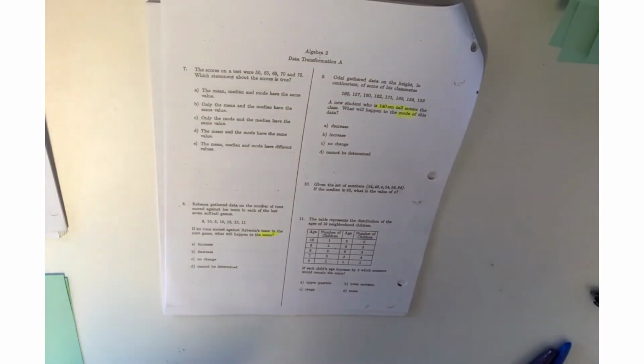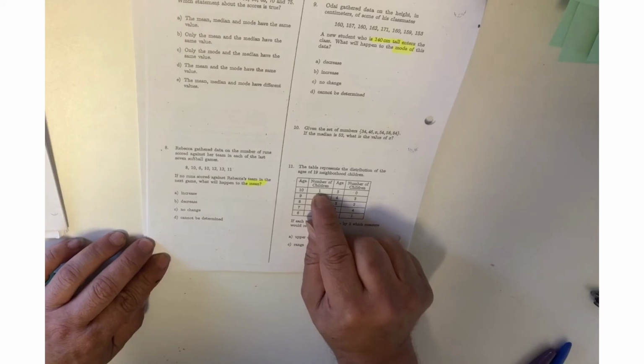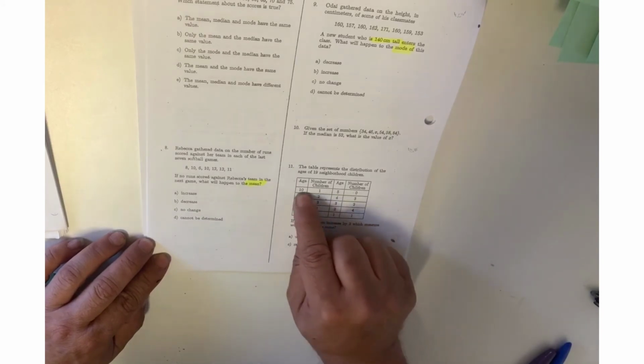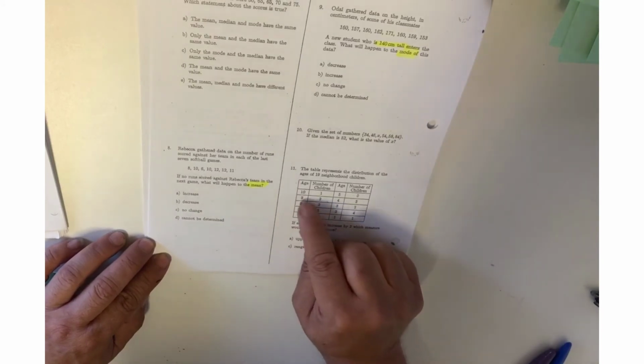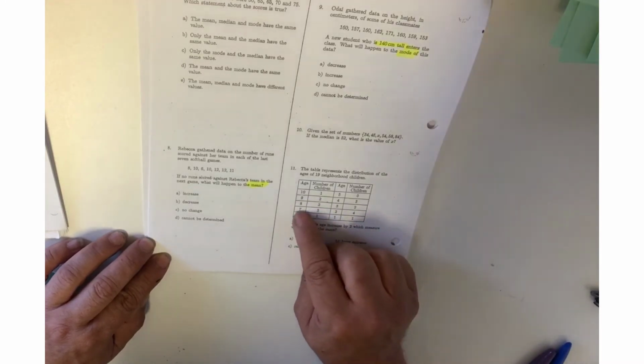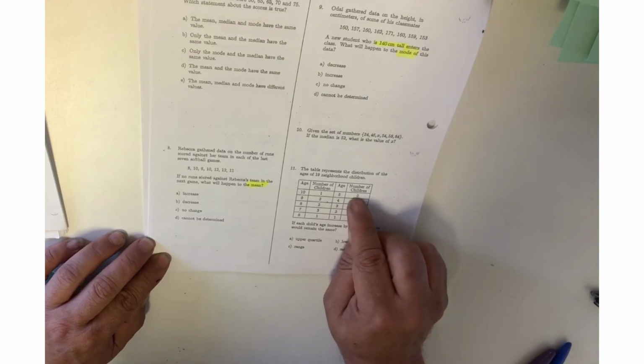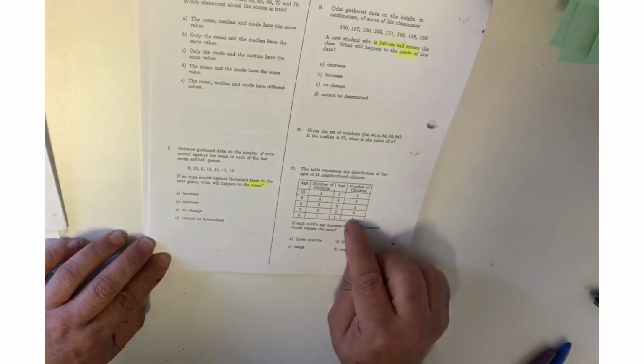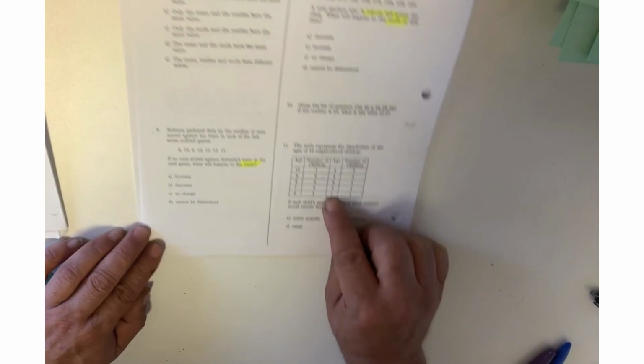One last one here, number 11. There is a chart on number 11. This table is for 19 children in the neighborhood. First let me explain how to read it. This table basically says that there is 1 child whose age is 10, 2 children whose age is 9, 2 children whose age is 8, 3 children who are 7, and so forth. There are 0 kids that are 5 years old, and there's only 1 child that is 1 year of age. That's how you read the table.